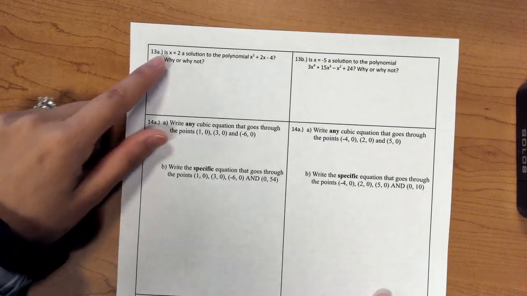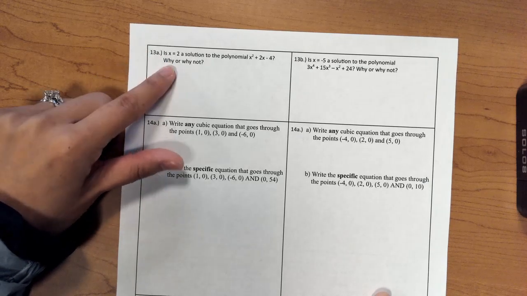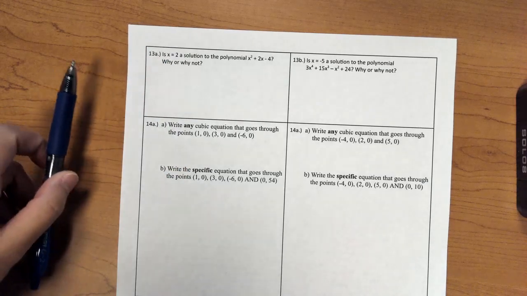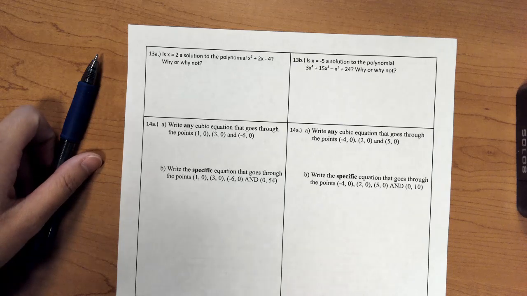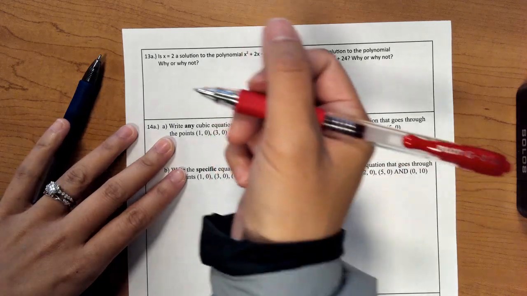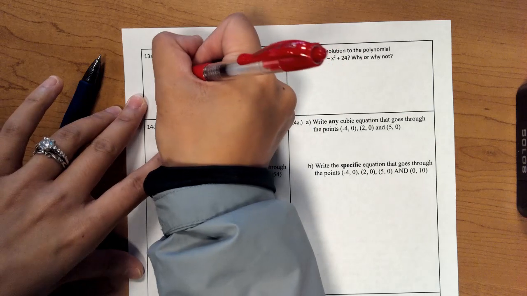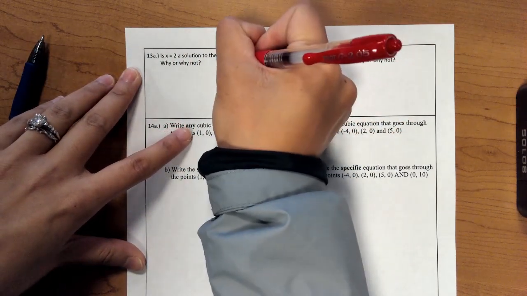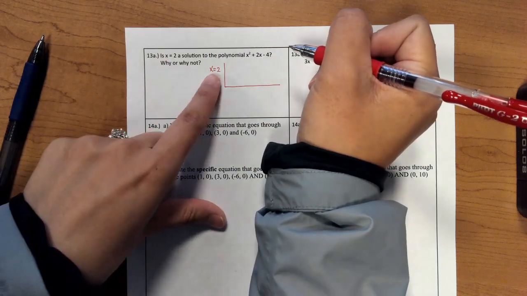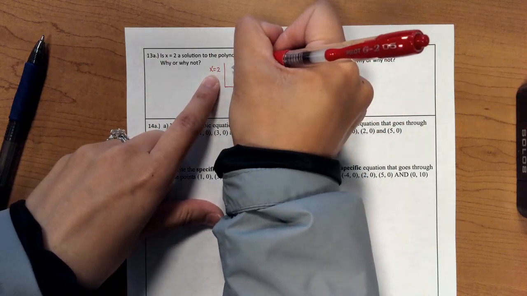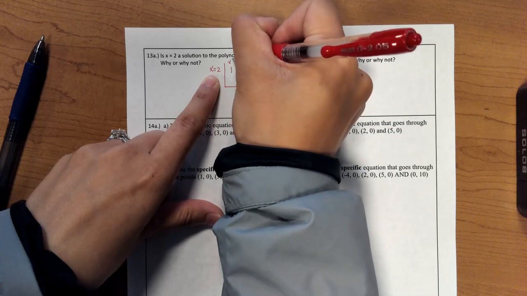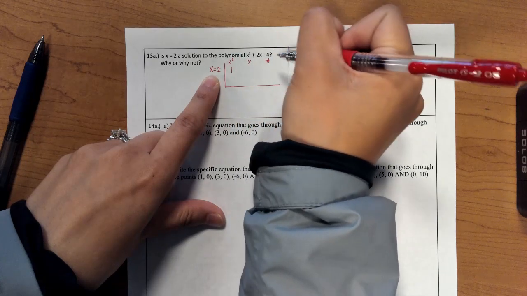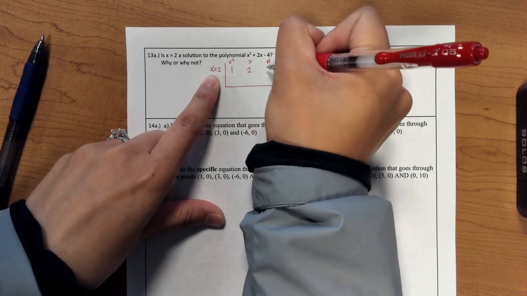Last page. Don't forget that there are a bunch of answers on the back for you to check as well, okay? So is x equals 2 a solution? Why or why not? Well, if it's a solution, then when you use synthetic division, the remainder should be 0, right? So let's check. X equals 2. Don't change the signs. That's why I always write x equals over here. 1, x squared, x's, and then numbers, just to make sure I'm not missing a 0.